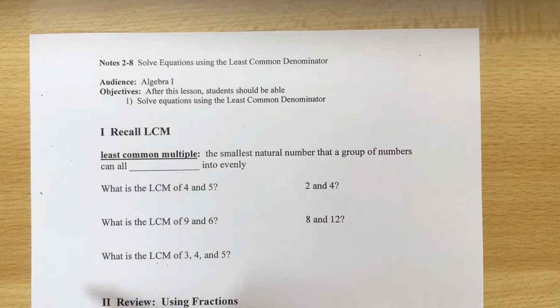And before we start, let me tell you your joke of the day. Why are teddy bears never hungry? The answer is because they're always stuffed.